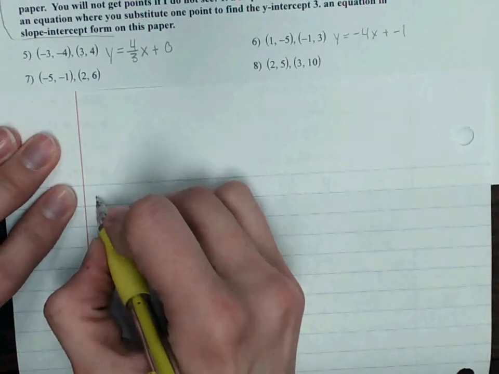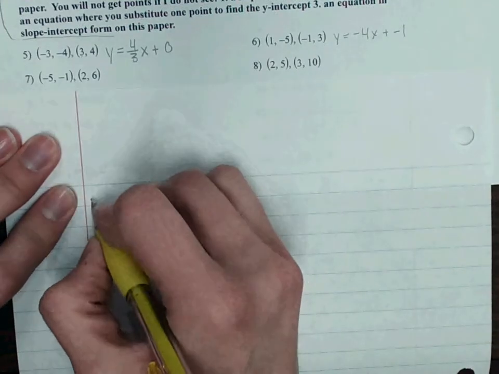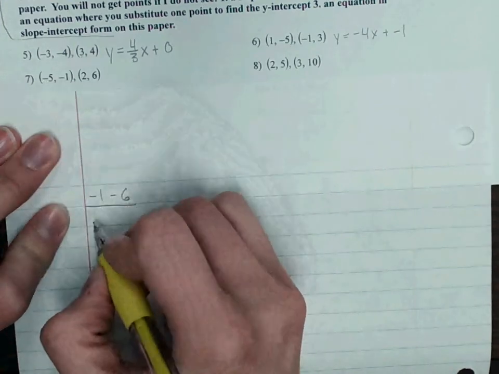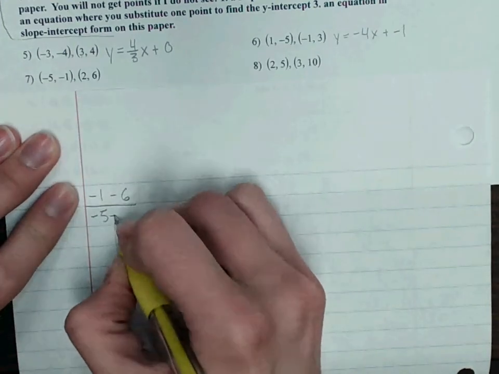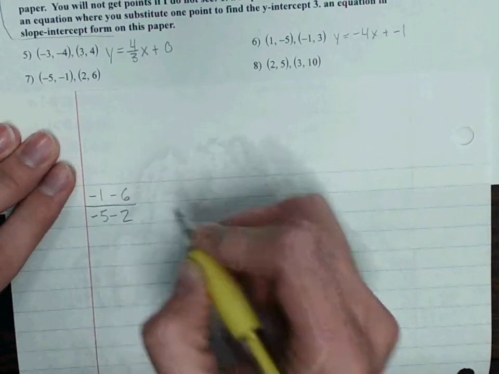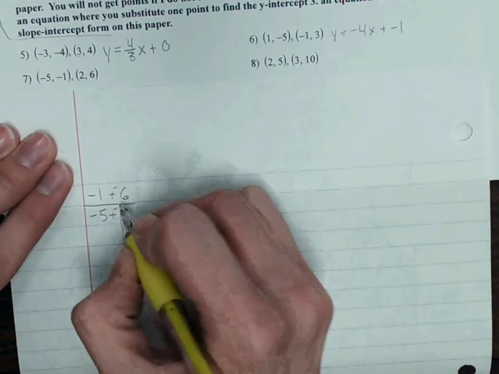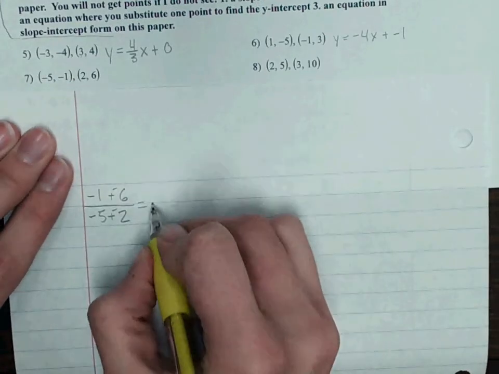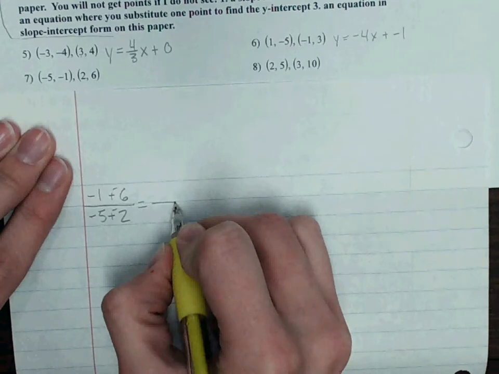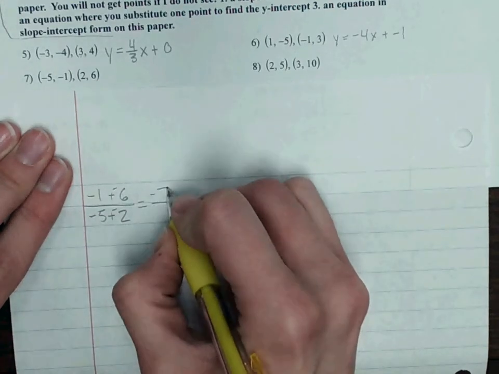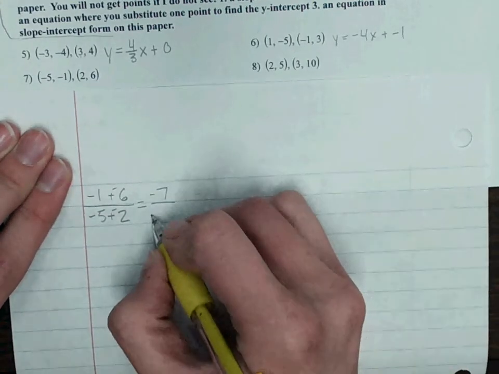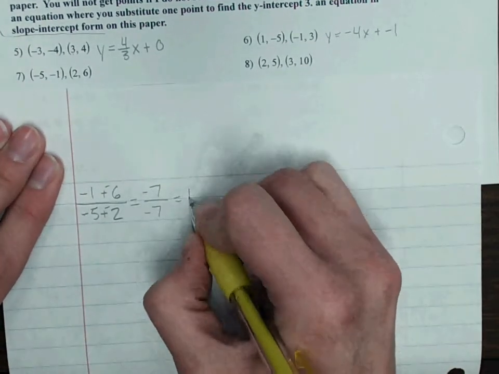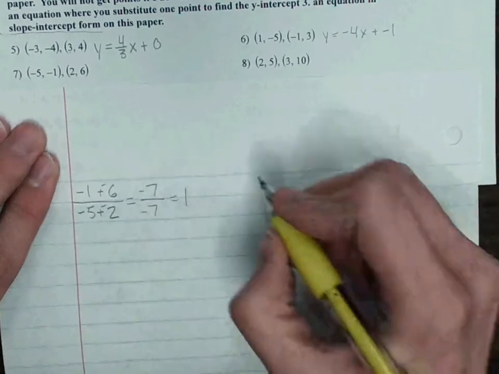Okay, so I got to do some slope formula. So I have y minus y, so -1 minus 6 over -5 minus 2. Add the opposite. So now that's going to give me my answer for my slope, -7 over -7, which would simplify to be +1, because those cancel each other out.